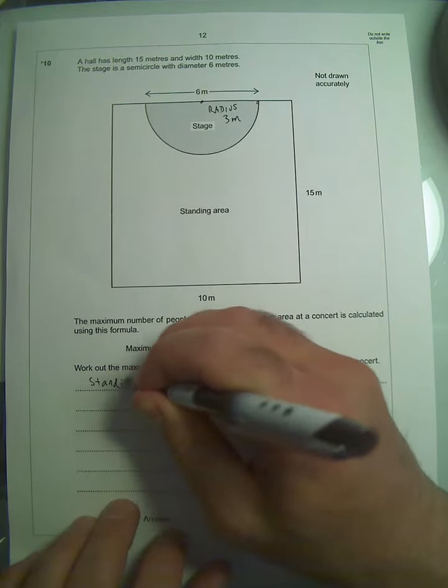But of course you can't have 0.87 of a person, and you can't have over the maximum. So even though that's nearer to 453, that gets rounded to 452 people as the maximum allowed in the concert. So just about the right amount of work there for 5 marks. Okay, moving on.